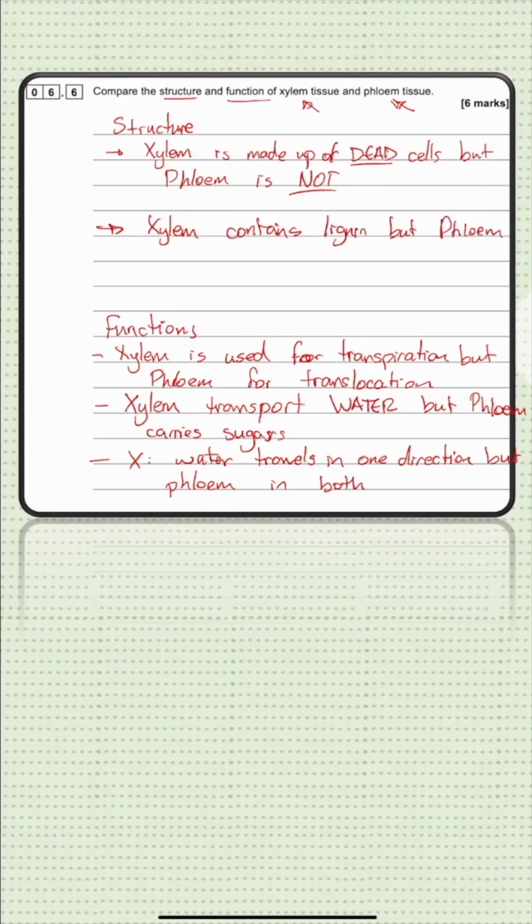What about similarities? Similarities in their structure and function, just to make sure we get all the marks, because it says compare, so it's maybe not just the differences, the similarities as well. What else can we say? They're both tissues made out of cells, yes. So that's the structure, both made up of cells. And functions, what's the similarities in their functions? They both transport substances, something like that. And I think we've covered everything to get 6 marks.